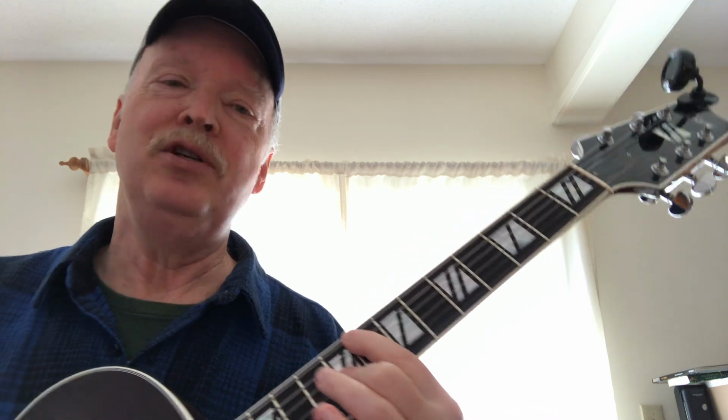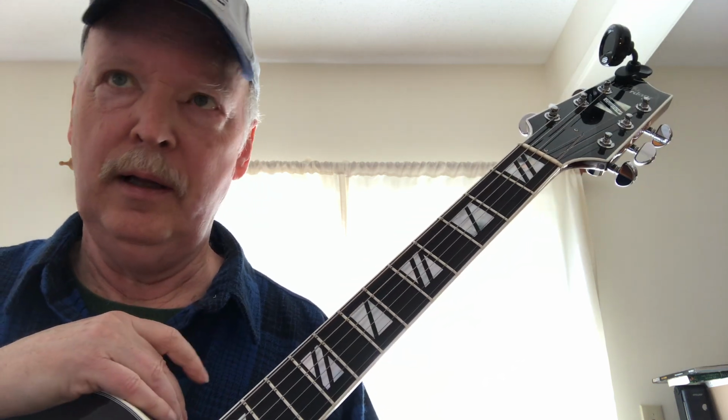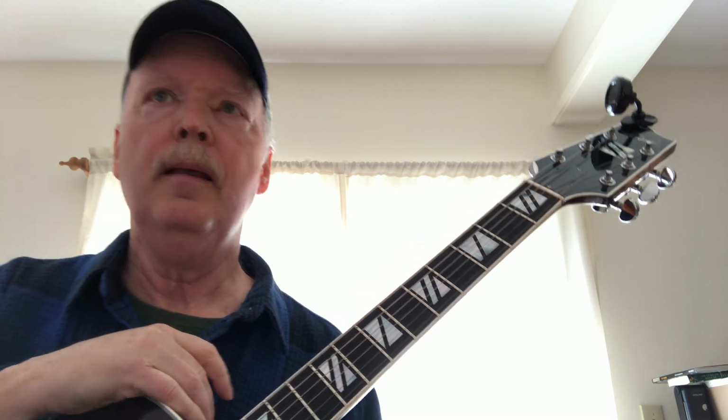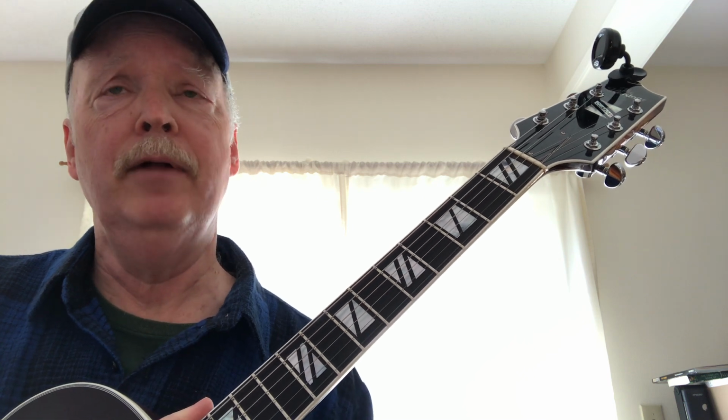Almost at it. As you can tell, it's kind of new to me, so I've been working on it the last few days. But Blue Bossa is not in C. Blue Bossa starts out, I think, in the key of C minor. It's three flats: B flat, E flat, and A flat.